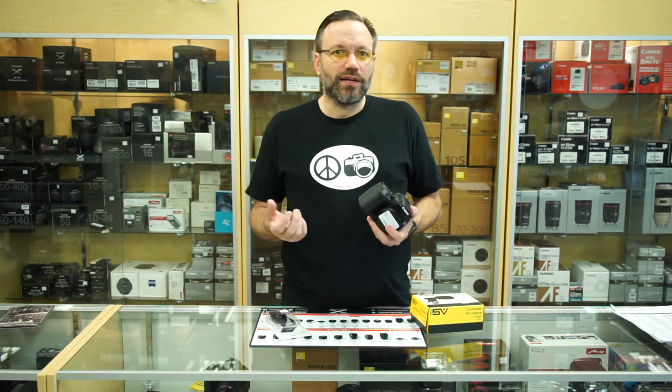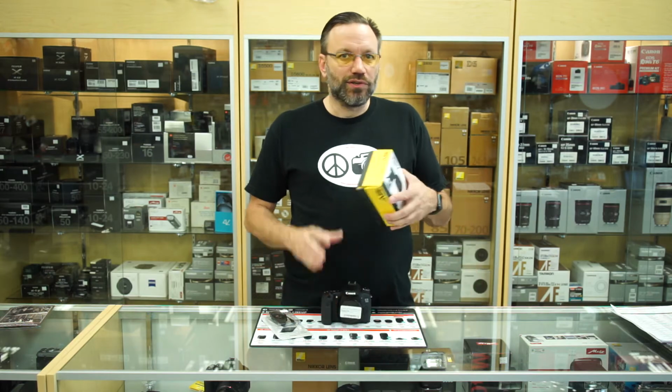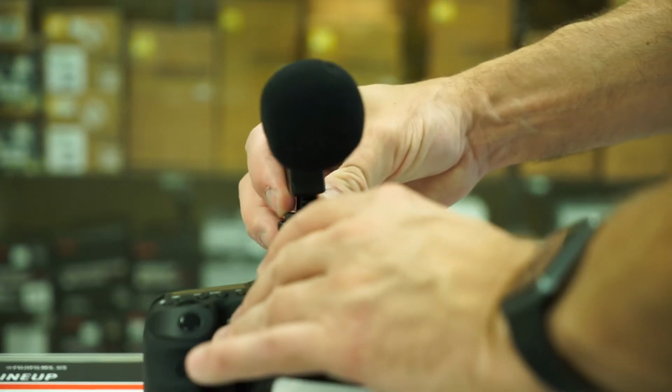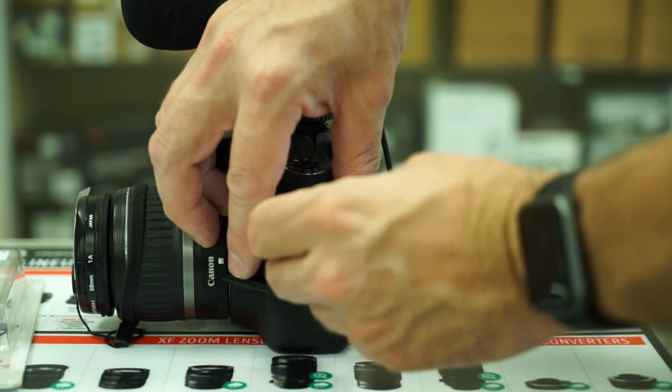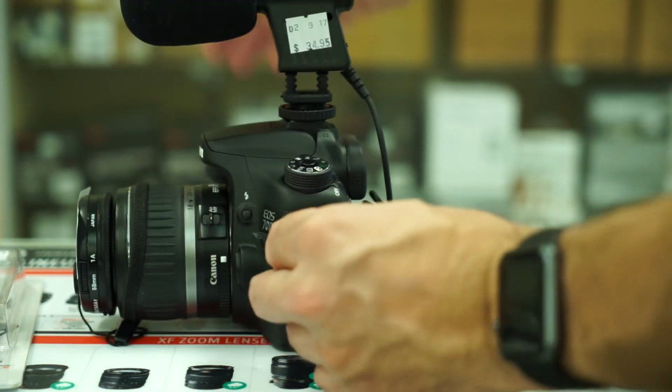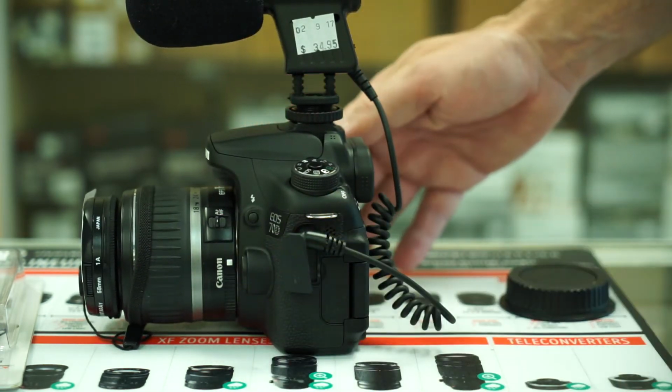So I use a shotgun mic that I have off the camera. Something similar to this. Mine's a little bit bigger, but this is a shotgun mic, and this will plug into your hot shoe on your camera, and then the cord will plug into the mic input on your camera. Now, not all cameras have mic input, so don't worry. There are other options for you.